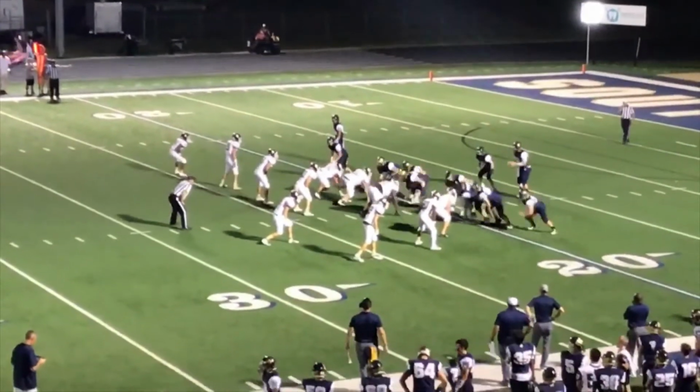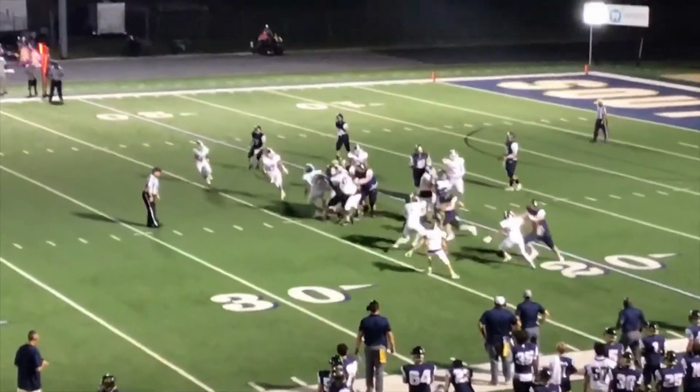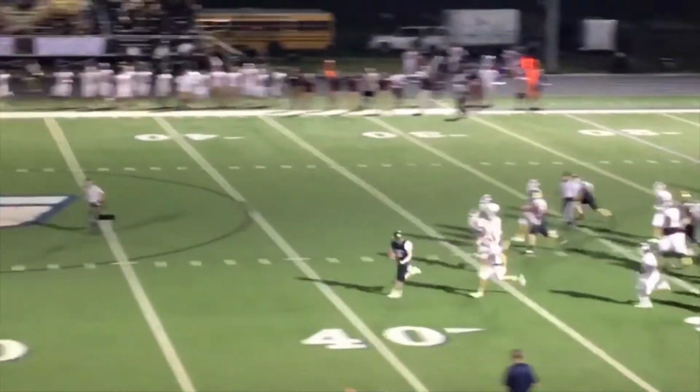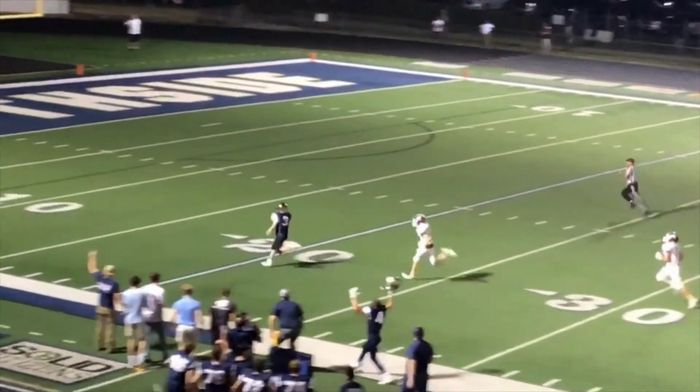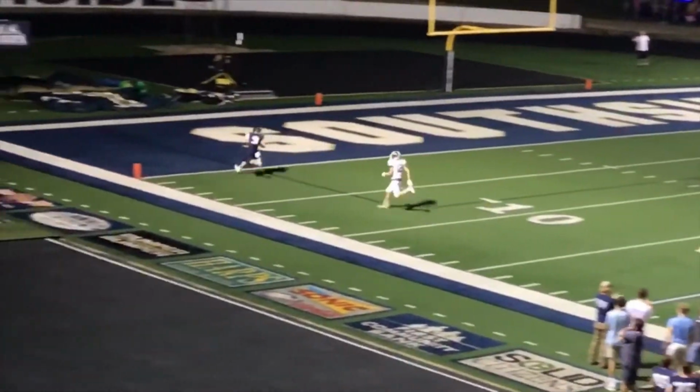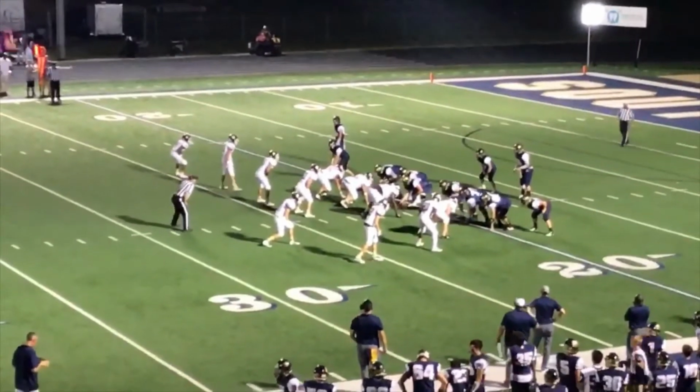Okay, so here's the play for you guys. Buck sweep is a thing of beauty in my mind when you block it up correctly. They do a great job on this play. Big game for us. Exciting to see our kids be able to do that. We'll slow it down here a little bit and let you see.